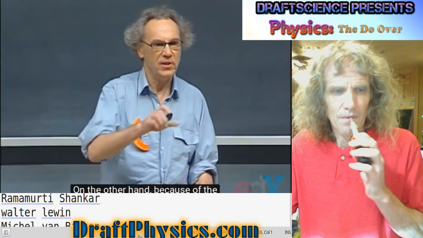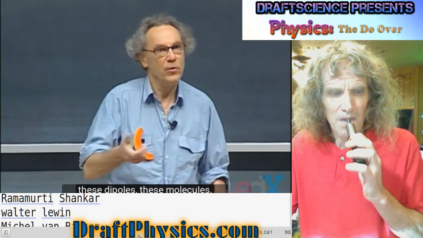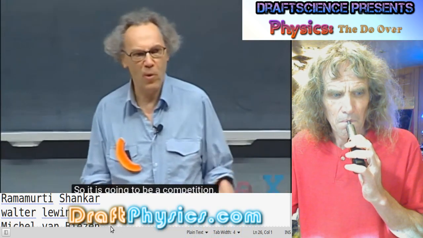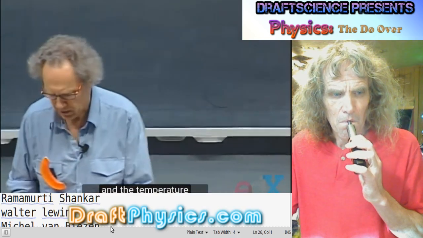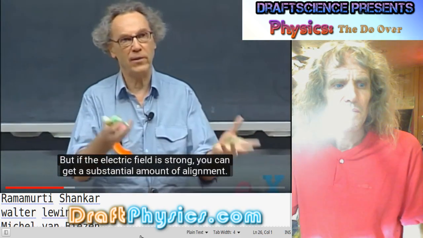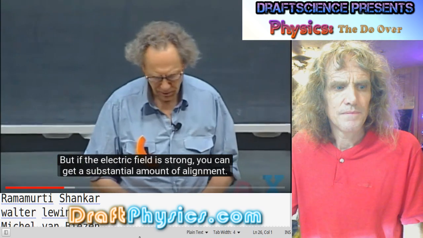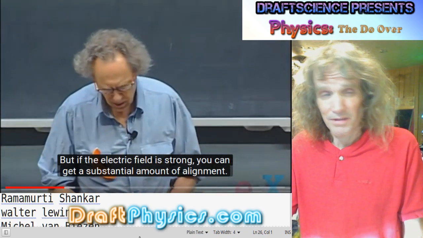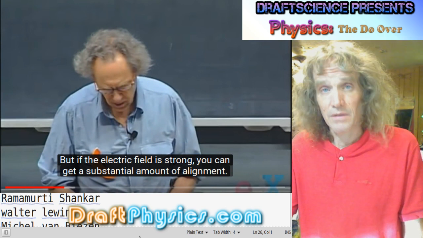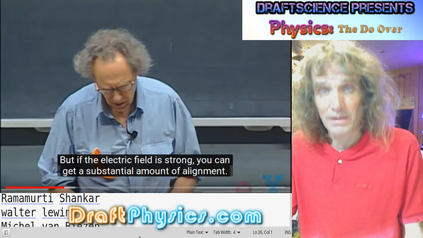Because of the temperature of the substance, these dipoles, these molecules which are dipoles by themselves, through chaotic motion, will try to disalign. Temperature is trying to disalign them. So it is going to be a competition between the electric field, which tries to align them, and the temperature, which tries to disalign them. But if the electric field is strong, you can get a substantial amount of alignment. I guess I would argue that the alignment always seems to be in opposition, so I don't know exactly how that works, frankly. It doesn't sound right to me.